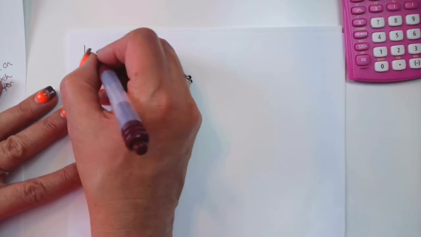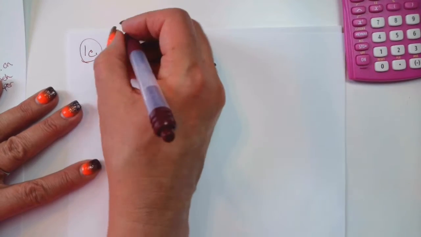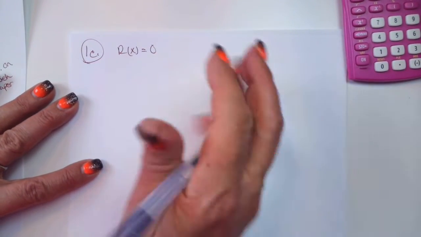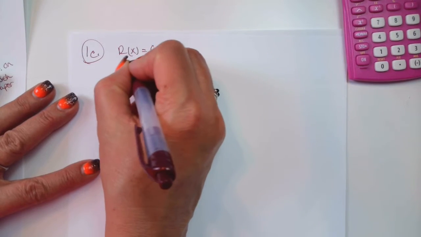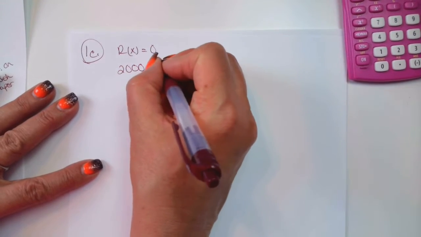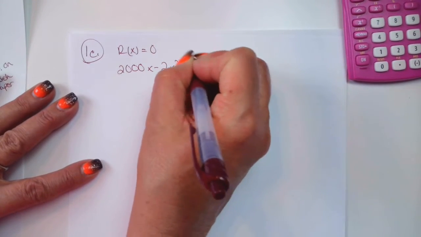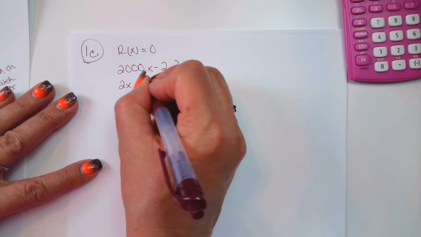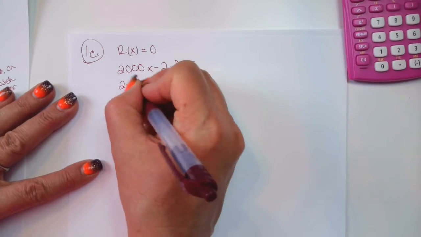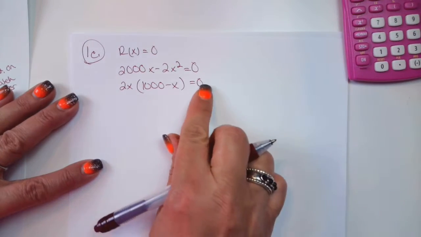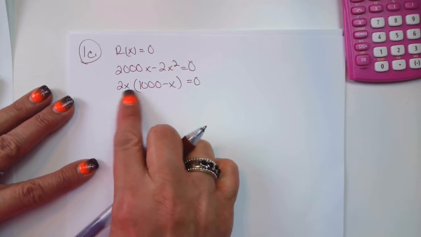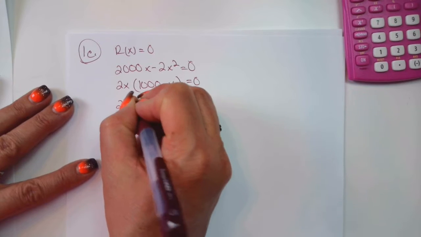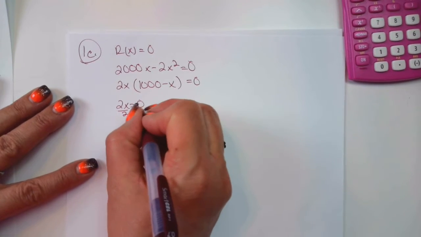So 1e. So what did we have? We set the revenue function to equal 0. So we had 2000x minus 2x squared equals 0. And then we took out the greatest common factor. And now we're going to set each of these to be 0. So 2x equals 0. Well, we divide by the 2.